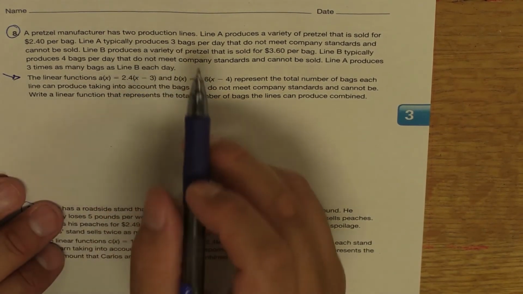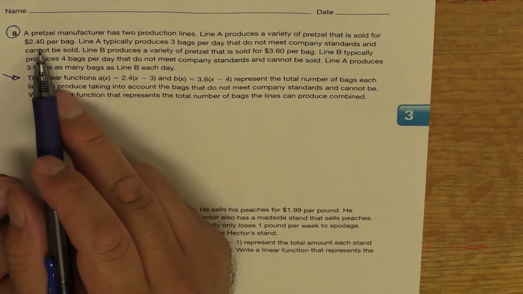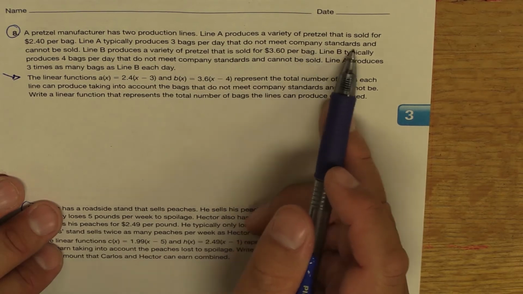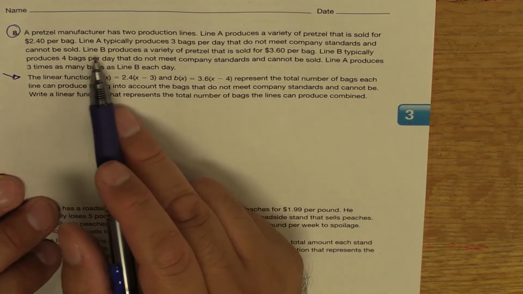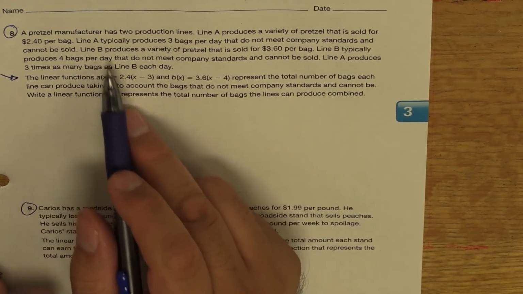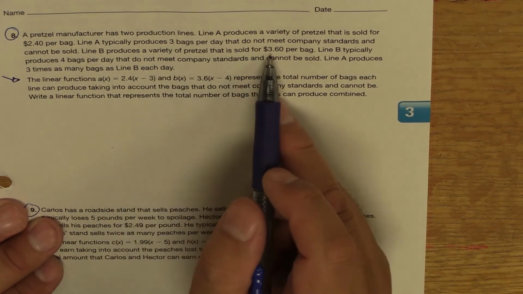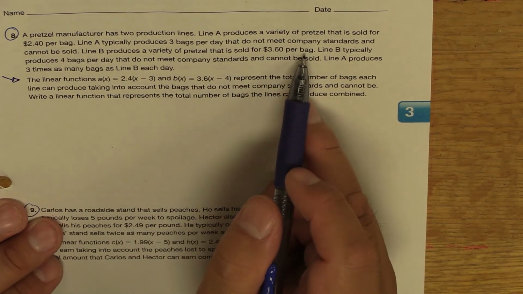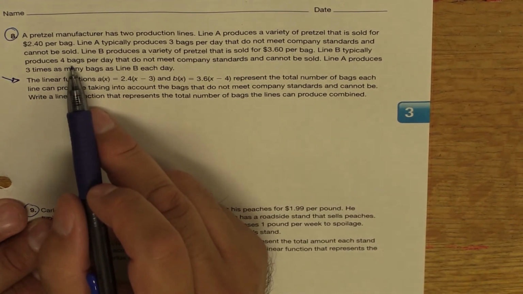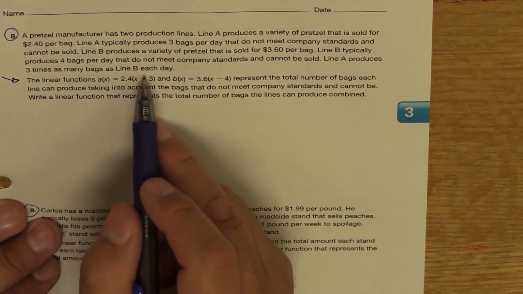A pretzel manufacturer has 2 production lines. Line A produces a variety of pretzels that is sold for $2.40. Line A produces 3 bags per day that do not meet the company's standards. What standards? I don't know. Maybe the pretzels kind of break, or maybe, I don't know. Who knows what happens at these pretzel factories. Line B produces a variety of pretzels that is sold for $3.60 per bag. Maybe higher quality pretzels. But 4 bags don't meet the company's standard. Line A produces 3 times as many bags as line B?